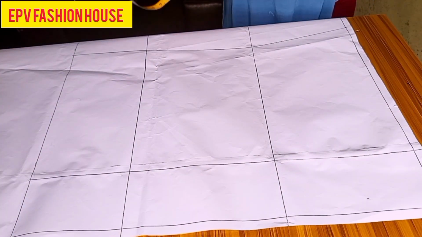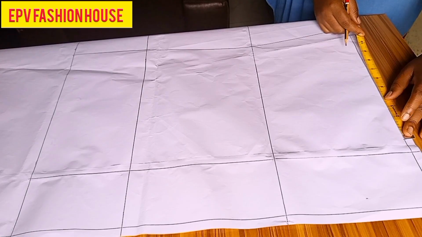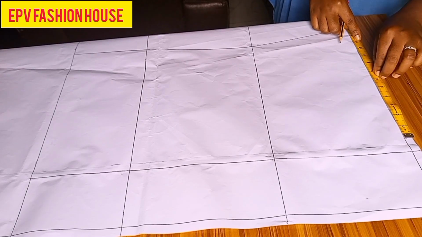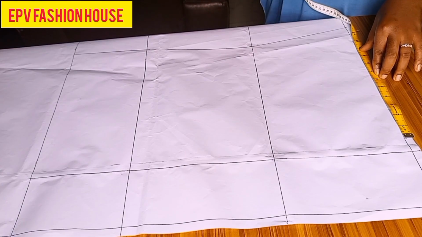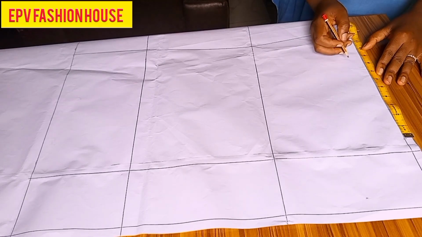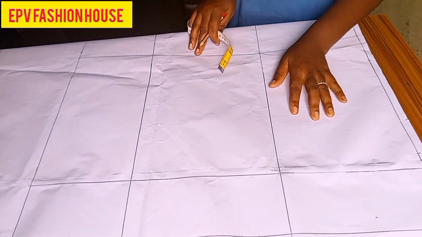So I will start by taking in my back tightening 1 inch. Then I will measure my waist. My waist is 33 divided by 4, 8.25. Then for the back, I'm going to add 1.5. And that will give me 9.75. I'll mark that here. Then I'll go to my hip.